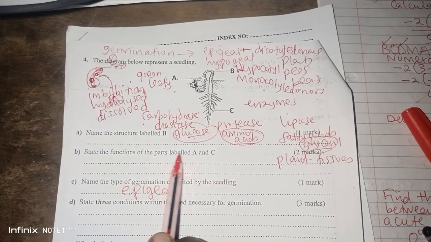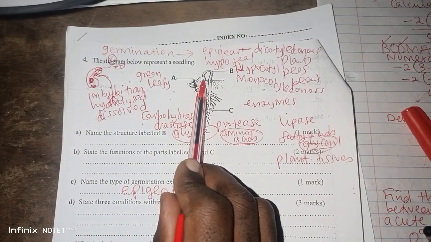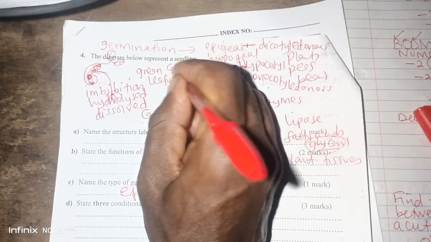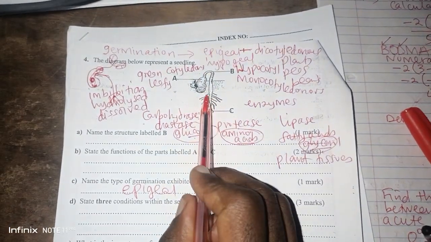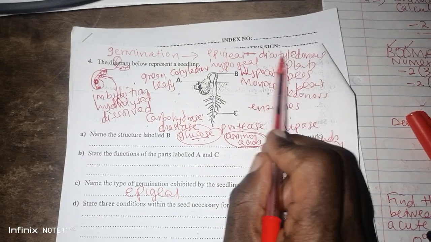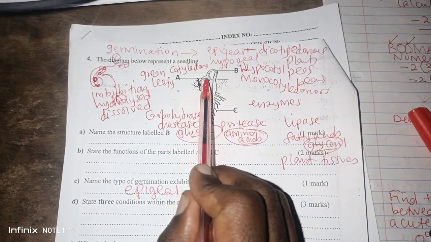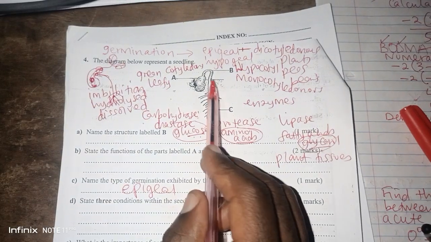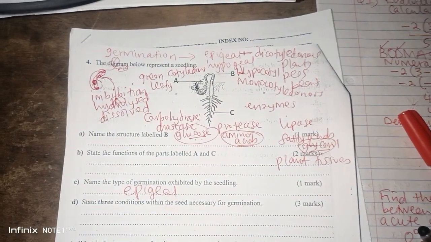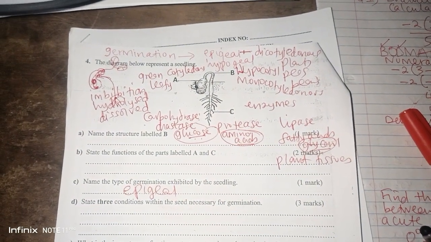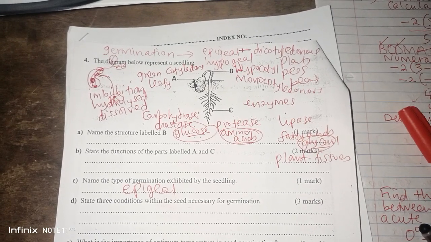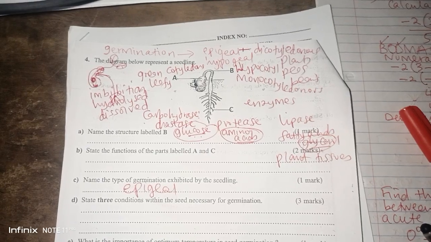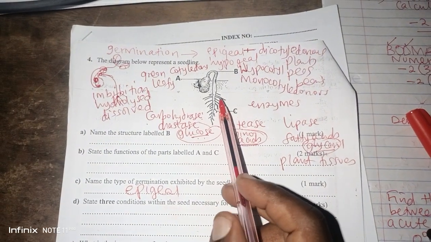State the functions of the parts labeled A and C. I've told you A are cotyledons. Remember, they are two. That's why this is a very common type of germination in dicotyledonous plants. Di means two. So there are two cotyledons like the ones for beans, and they get brought above the ground. They turn green and leafy. They begin manufacturing food for the seedling as it prepares to develop the first foliage leaves within the cotyledons, resulting from the plumule.